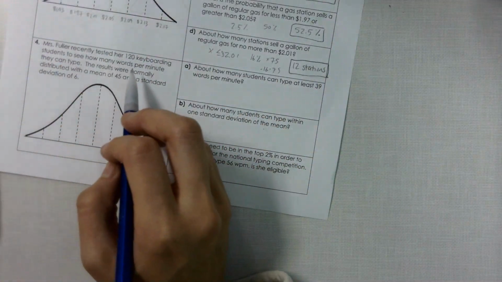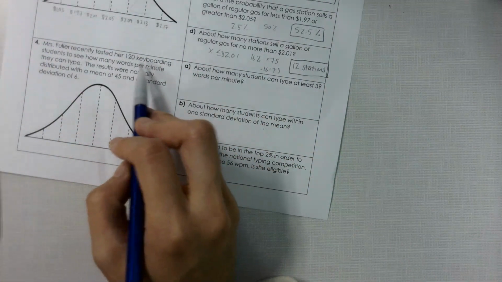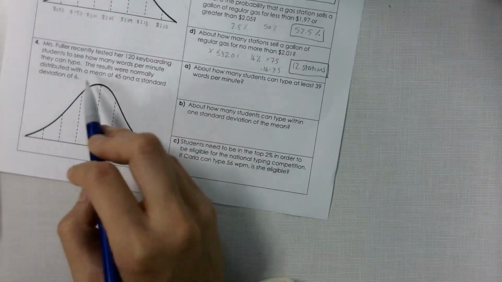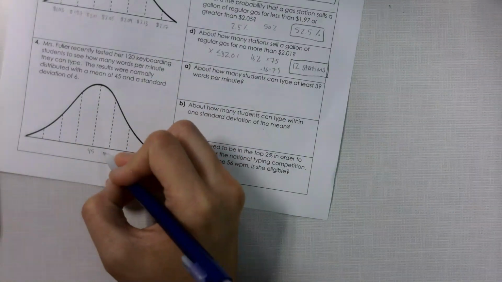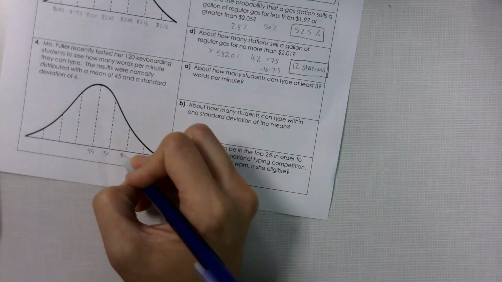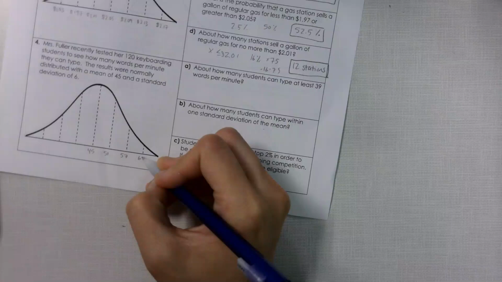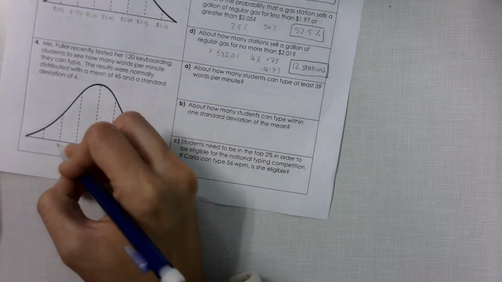Okay, last problem. Mrs. Fuller recently tested her 120 keyboarding students to see how many words per minute they can type. The results were normally distributed with a mean of 45 and a standard deviation of 6. So plus 6 is 51, plus 6 is 57, 63, 39, 33, 27.